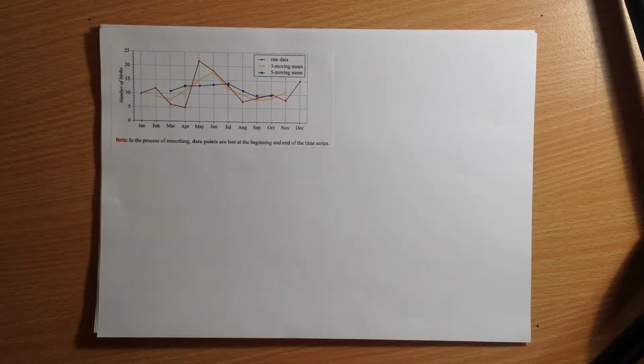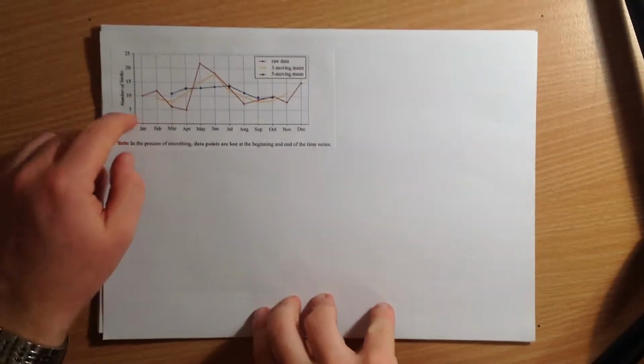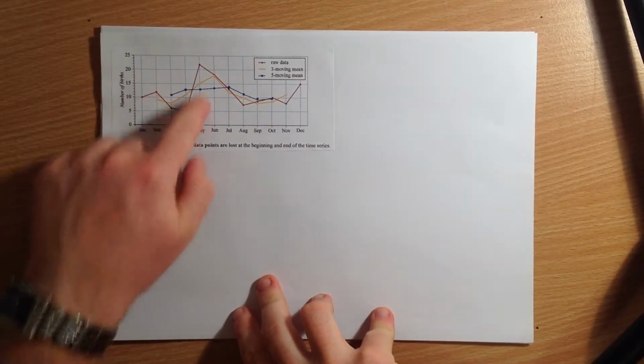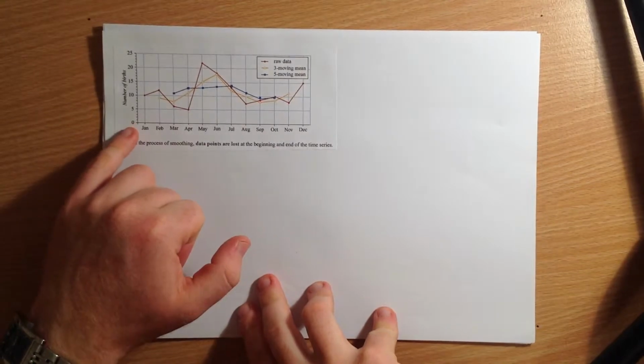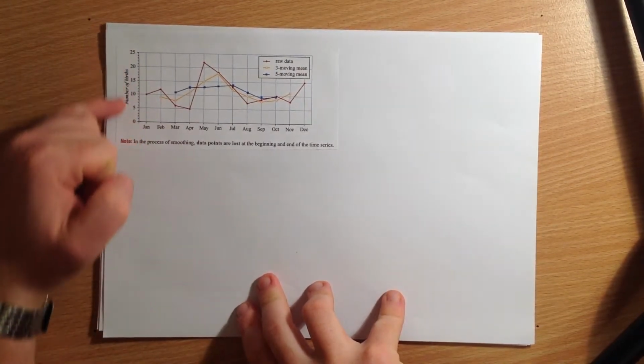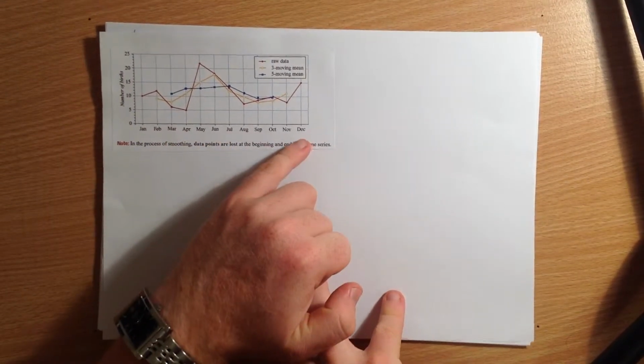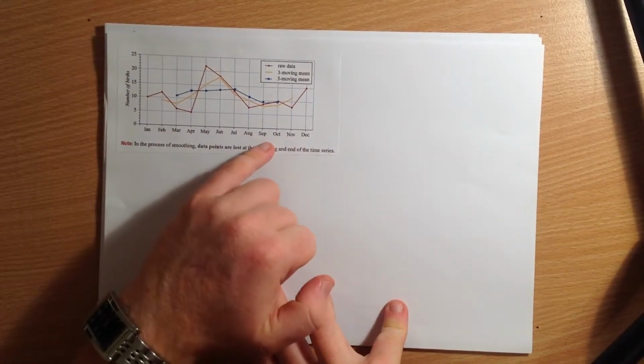Alrighty, so we've looked at our three moving mean. Just a quick bit of revision. We started with the red graph, the red time series plot, and here are all my dependent variables, the number of births. Here's my independent variable, my time. Always time is the independent variable.